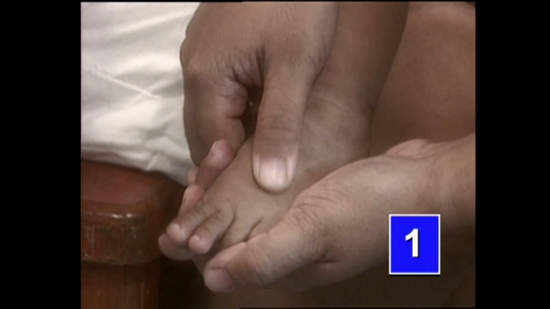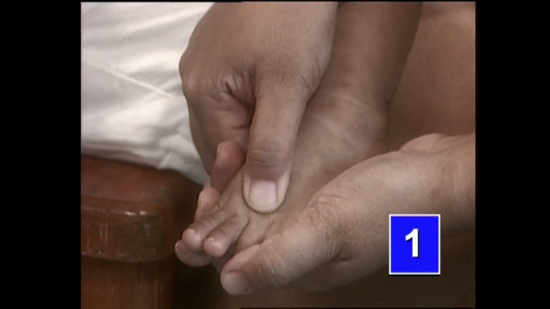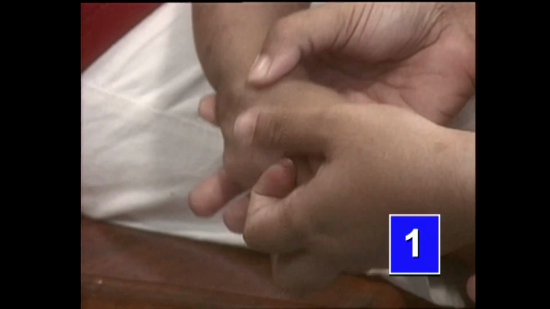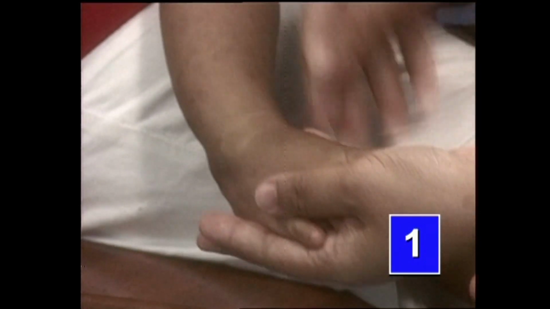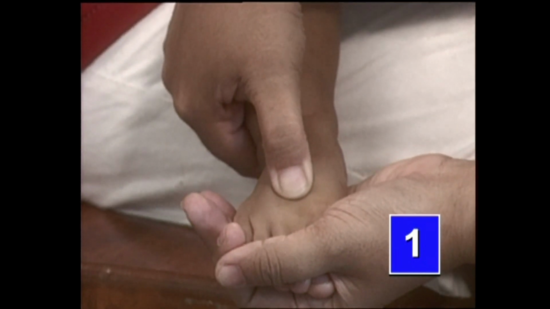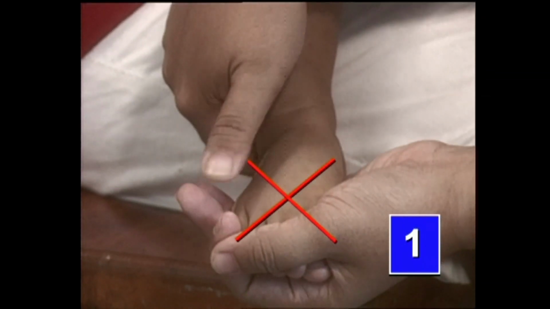To determine if a child has edema of both feet, the health worker uses her thumb to press gently for a few seconds on the upper side of each foot. If a dent results in both feet, the child has edema. This child does not have edema.